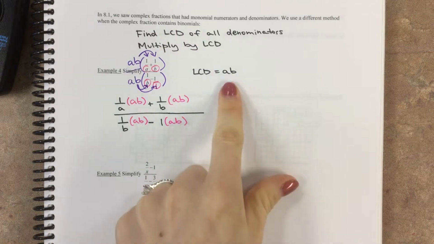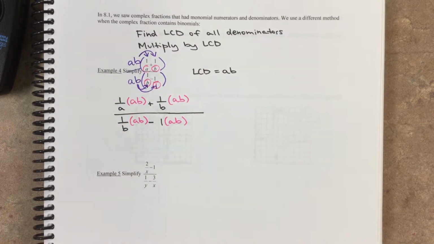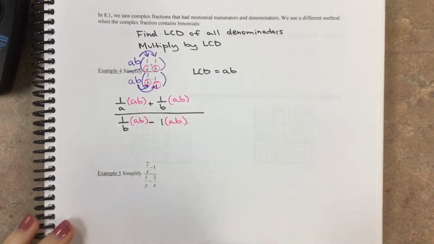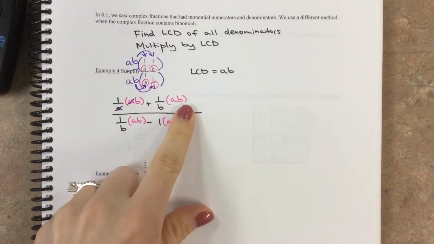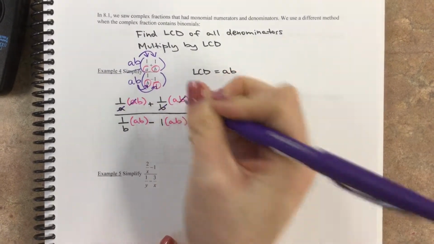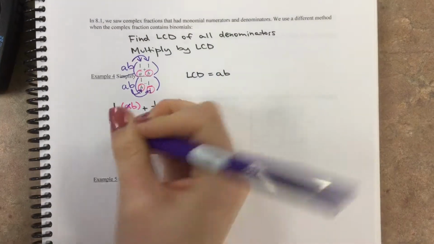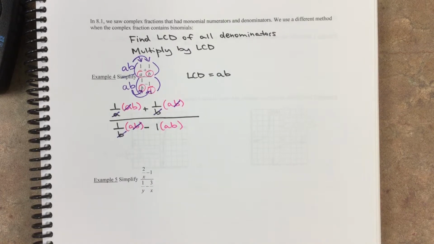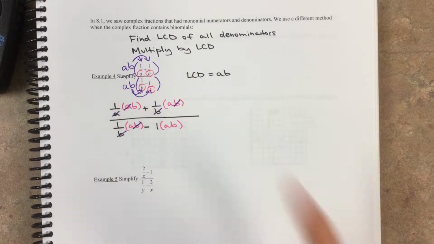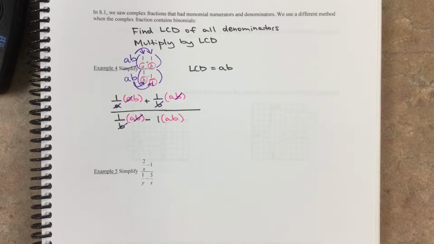Since I just chose the LCD of all the denominators, you will see that when I multiply this term by AB, these A's will cancel. When I multiply this term by AB, the B's will cancel. And then down here, the B's will cancel. Here, there's nothing to cancel. So when you look, I no longer have any denominators. The reason that I chose the LCD of all the denominators was so that they would all cancel out.